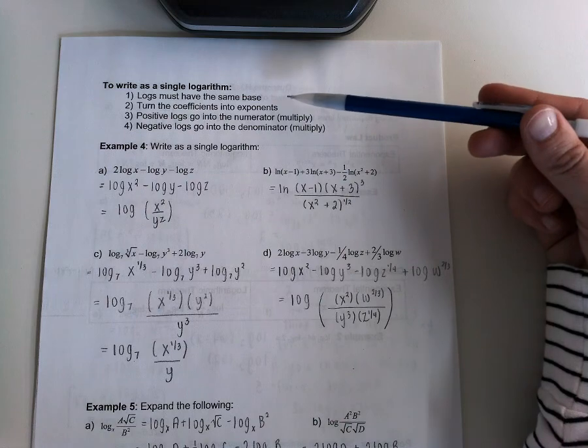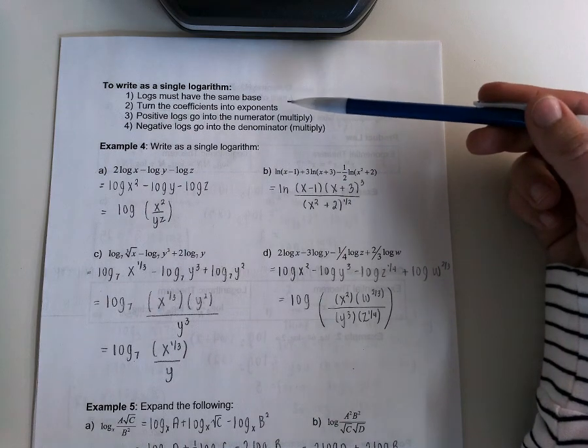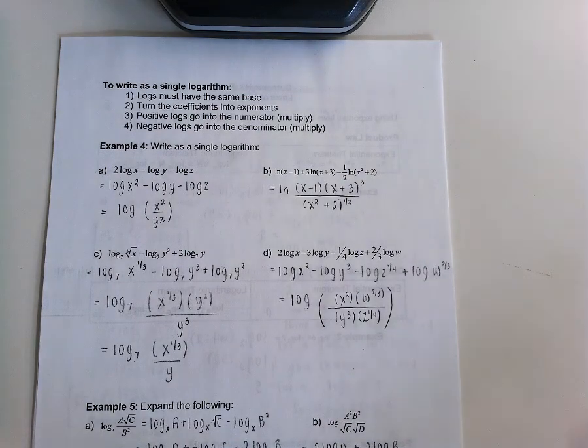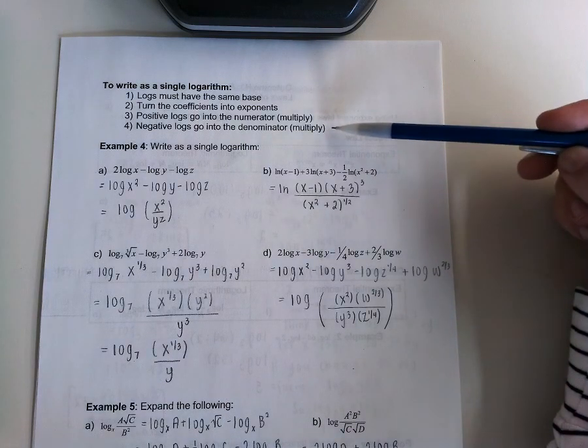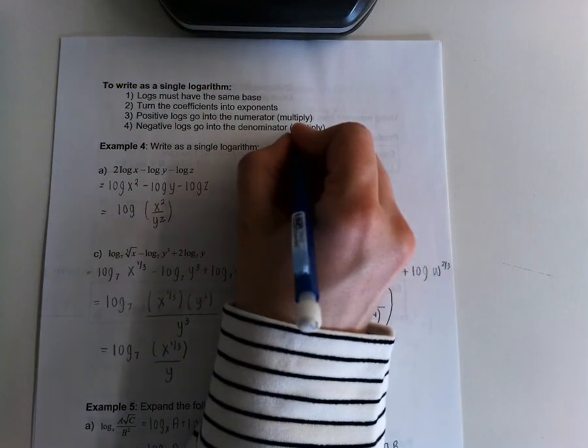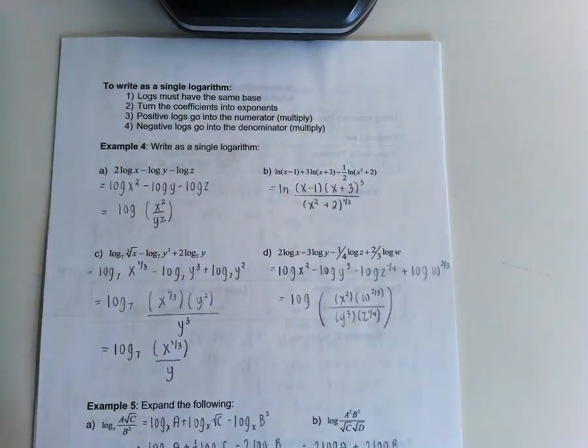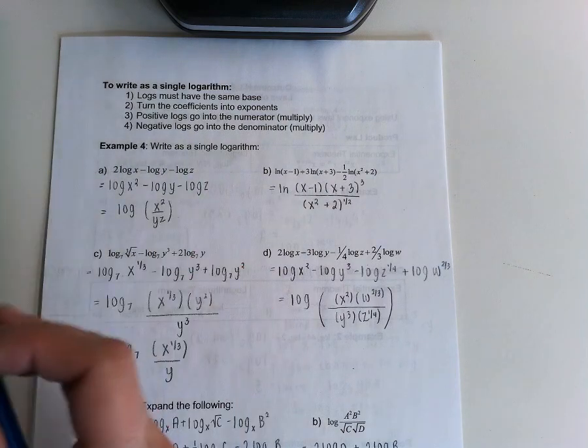Next, any coefficients you're going to bring over and turn into exponents. Then you're going to take your positive logs, or things that are being added, and those are going to go into the numerator. Negative logs will go into the denominator, and you'll multiply them together because these are like ones being subtracted.